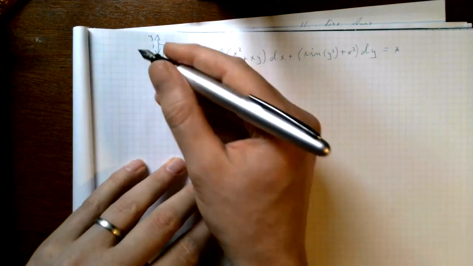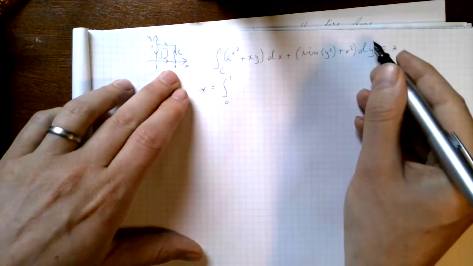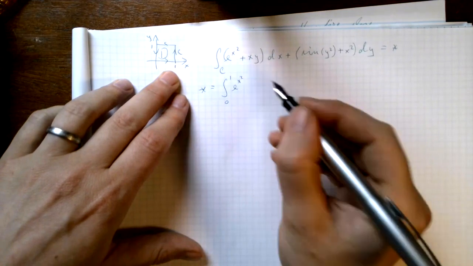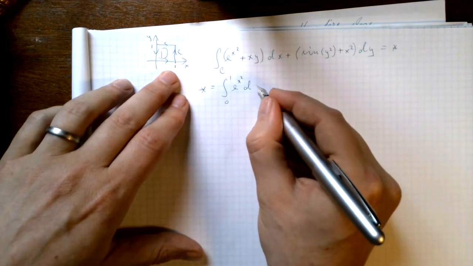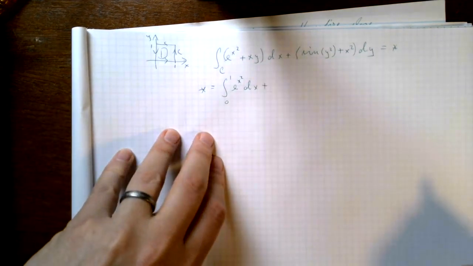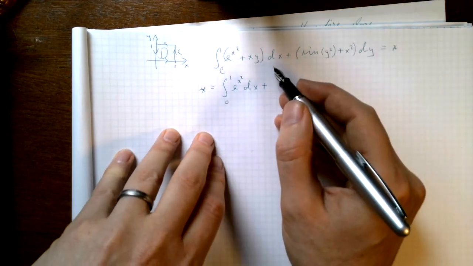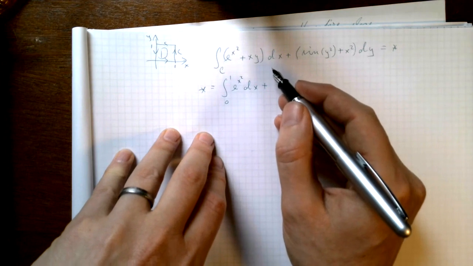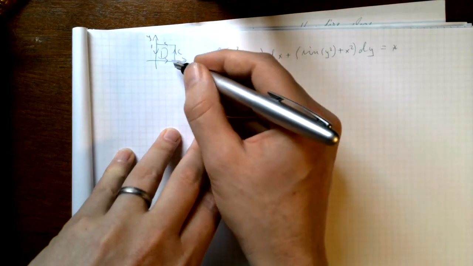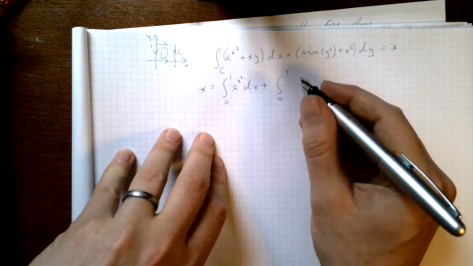So first, same as before, 0 to 1. Here y is 0, so it's just this guy, e to the x, since y is 0, right? So hey, that's good. Plus, then this guy, from 0 to 1, and then we just have the y part, right?